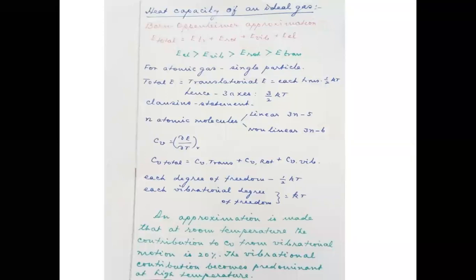But each translation contributes an amount of half kT to the total system. Therefore, the total energy of an atomic gas is 3 by 2 kT due to the three translational motions in all the three axes. This is the statement of Clausius. What Clausius states is that the total energy of the atomic gases is only the translational energy, which is equal to 3 by 2 kT. And this 3 by 2 kT is 3 into half kT, that is, the translational motion in three different axes.